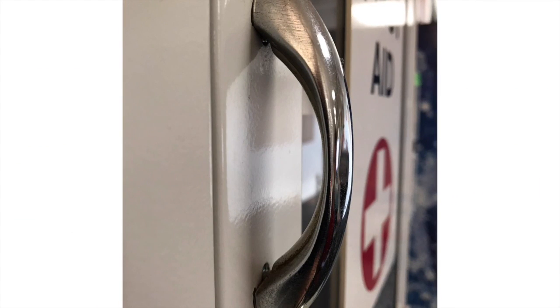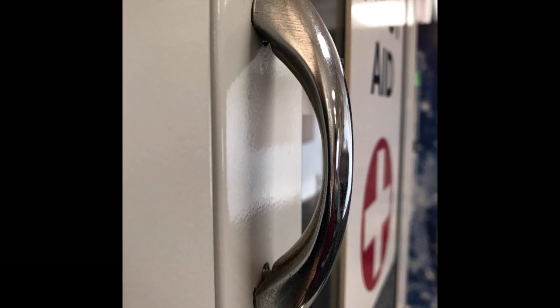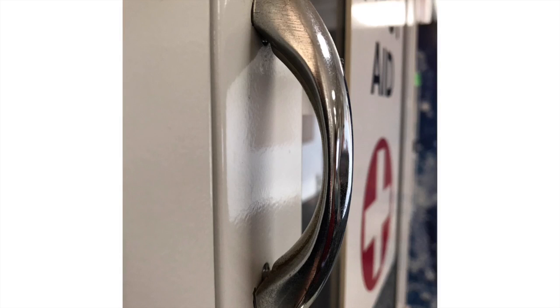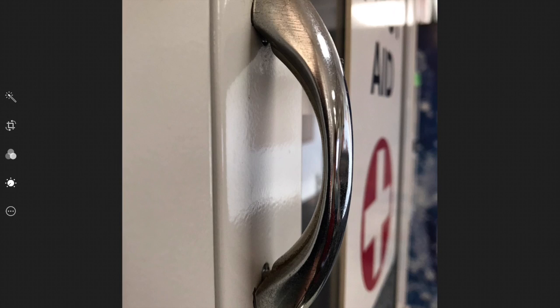All right. We've got a handle on the first aid cabinet, and it has a variety of things that are working well for it right now. Right now, it's a close-up. It's an interesting angle on something that is so normal and everyday that often we don't even see it. It just blends into the background. But we want to make it even just a little bit better, a little bit more visually appealing.